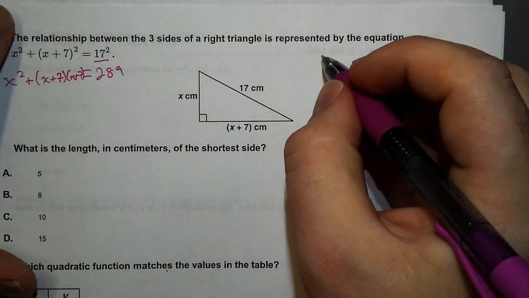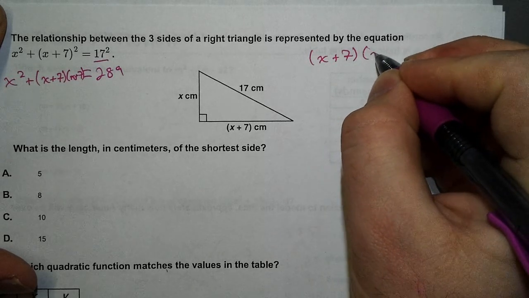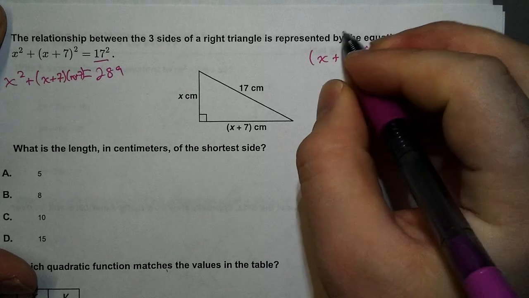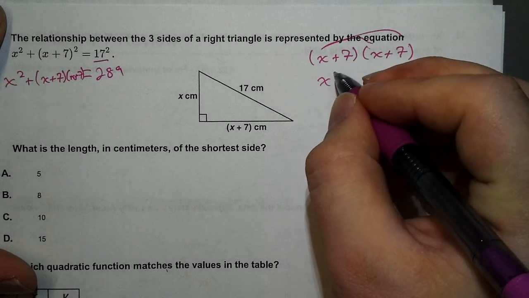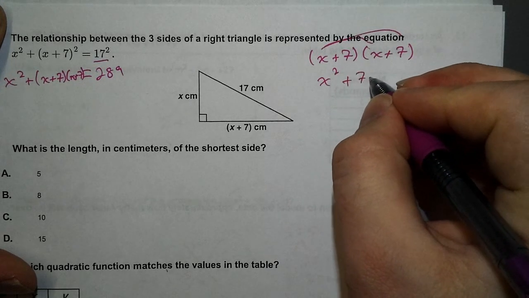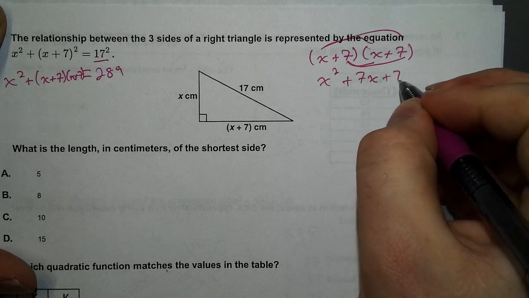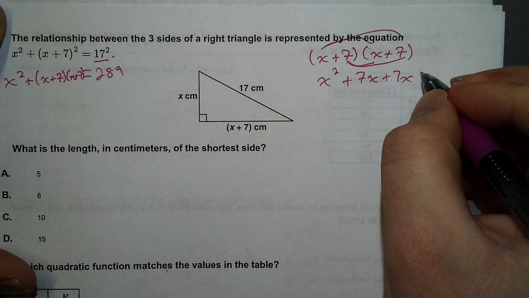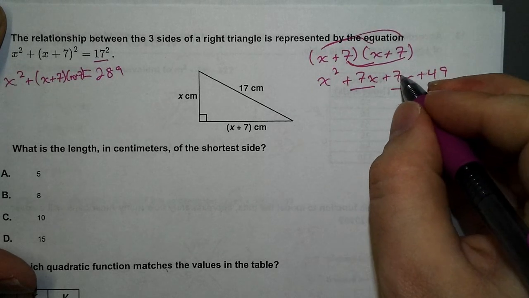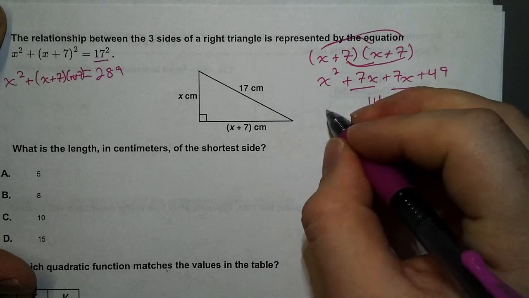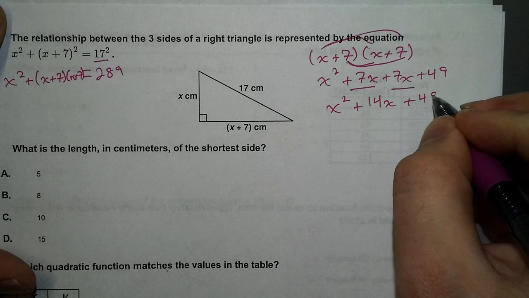So I'm going to come over here where I got a little bit more room because I squeezed it in. Distribute. X times x is x squared. X times 7, 7x. Redistribute there. 7 times x is 7x. 7 times 7 is 49. Combine like terms. 7 and 7 is 14. So it's x squared plus 14x plus 49.